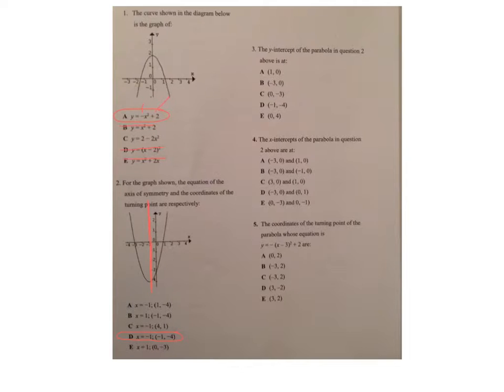Question 3. The y-intercept of the parabola in question 2 is... Okay, so let's have a look where it cuts through the y-axis, and it's cutting through here at x is 0, y is negative 3. So x is 0, y is negative 3. Our answer is C.